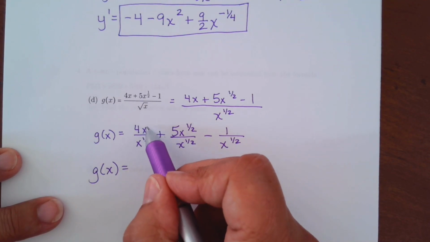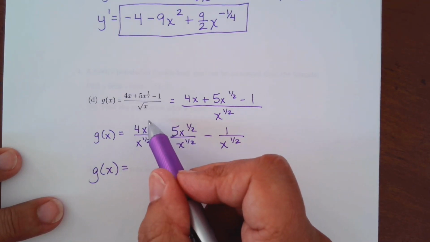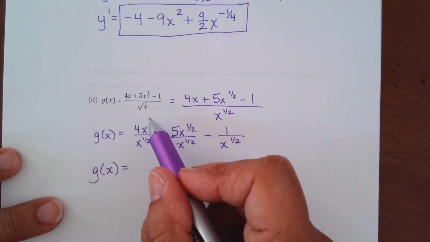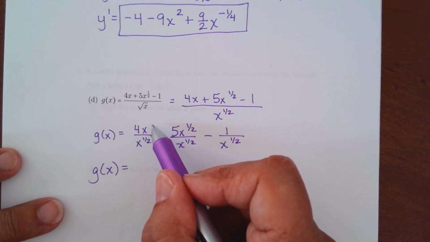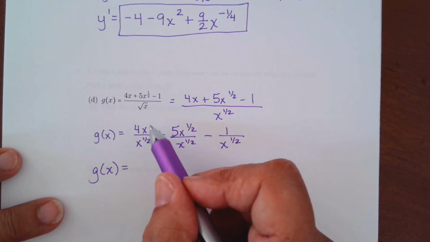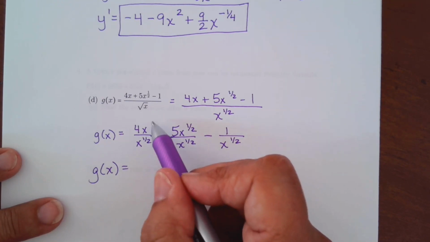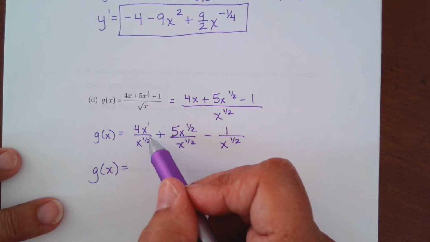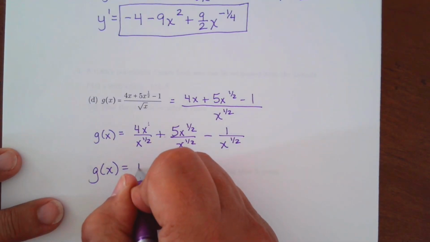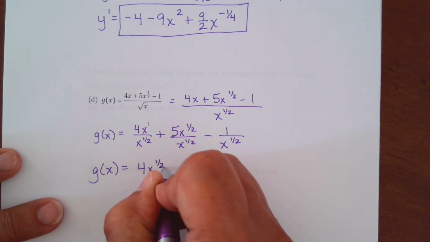All right, remember this is 1 up here, which is 2 over 2, right? 4x to the first, 2 over 2 is 1. So we subtract your exponents. So 1 minus 1/2, if we're subtracting, okay, that's a 1. So 1 minus 1/2 is 1/2. So that term is 4x to the 1/2.